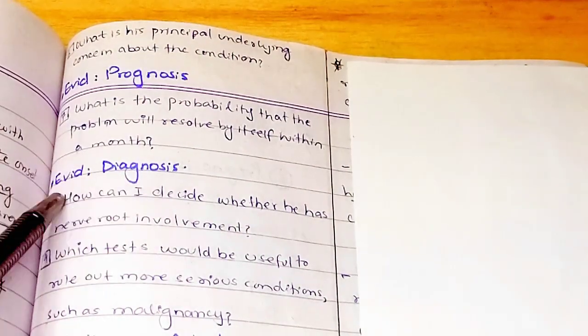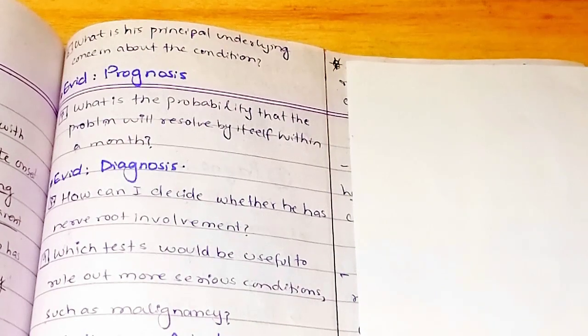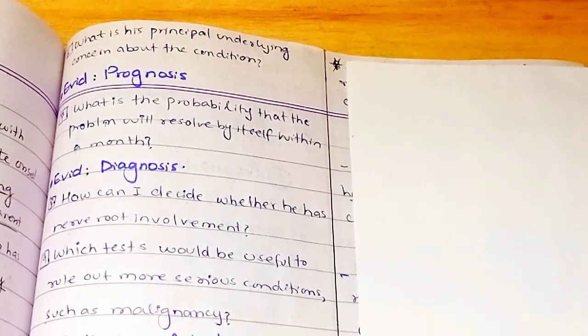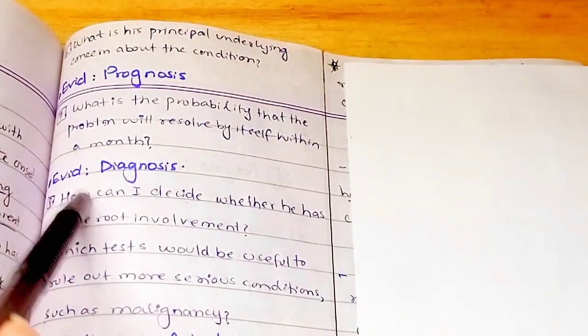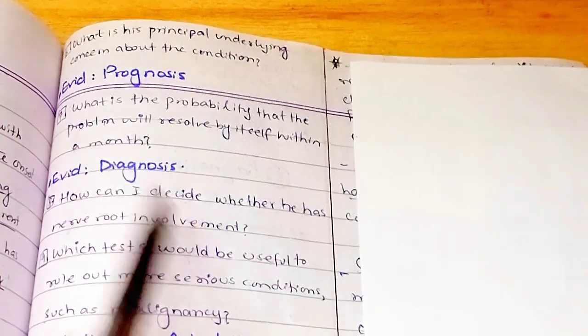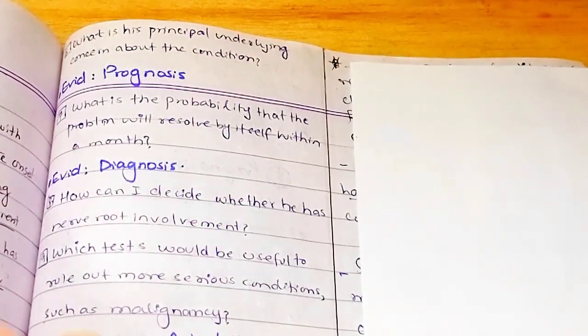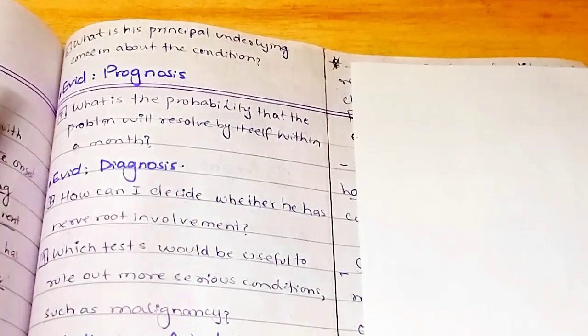Then we have the questions that are related to the diagnosis. To know what is diagnosis, when you are trying to know what condition the patient is suffering from, that is basically the diagnosis. And the questions that can be related to it can be, how can I decide whether he has a nerve root involvement? So here you have seen that the patient was having radiating pain in the scenario which we have just discussed. So this is basically a question that is telling you how we are going to know that the patient has a nerve root involvement.